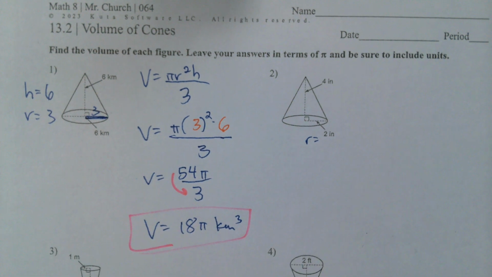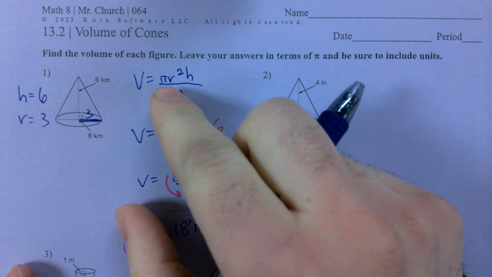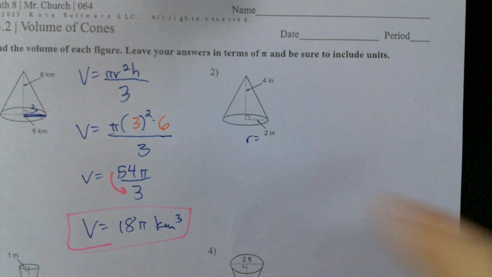So we did number 1 together. We worked through this formula using the second version that we talked about, where it's the entire equation over 3. Let's go ahead and look at number 2.